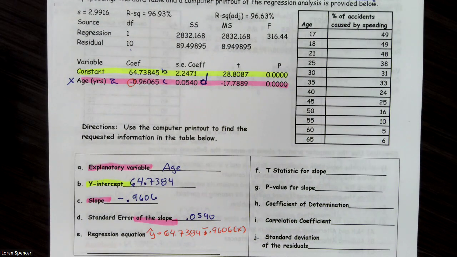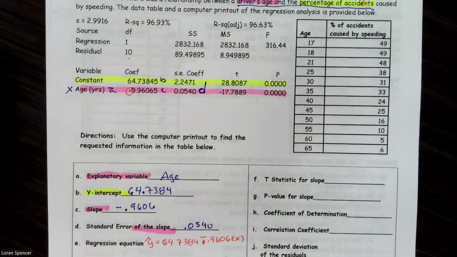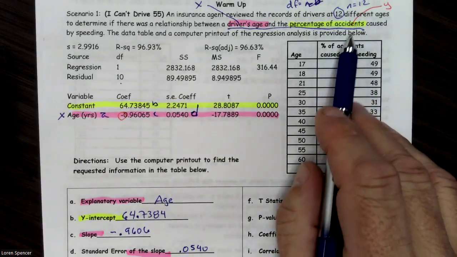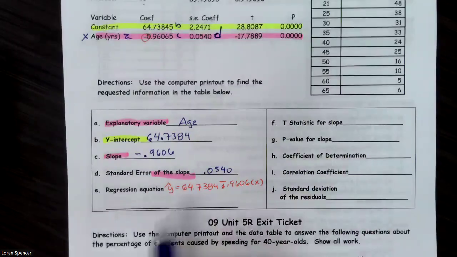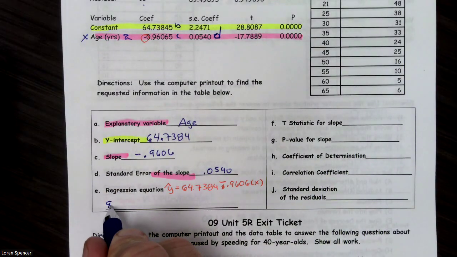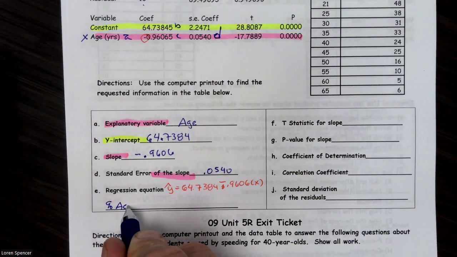Now, the way I prefer to write that is based on our variables. We just said percentage of accidents is our Y, so I'm going to put percent accidents.